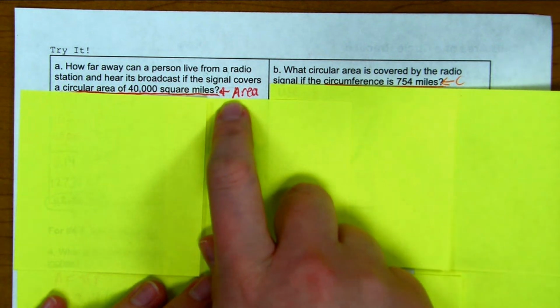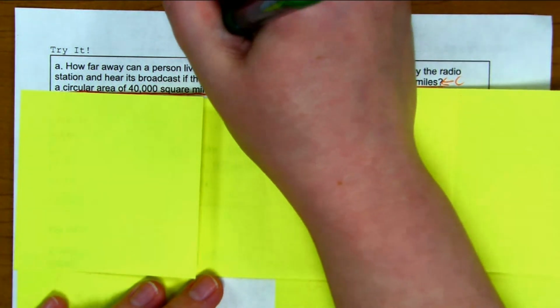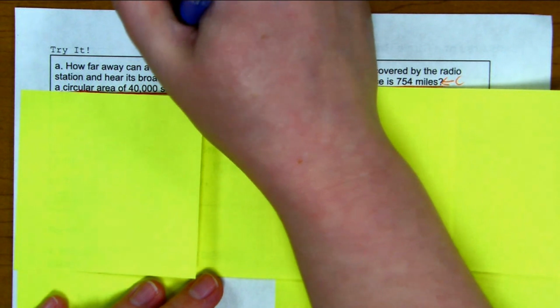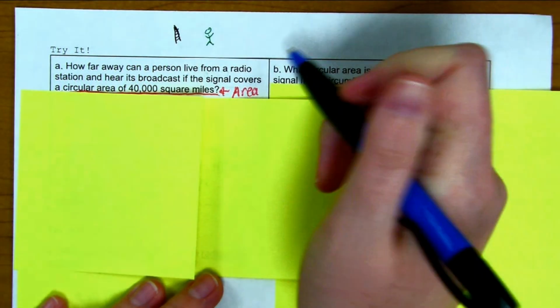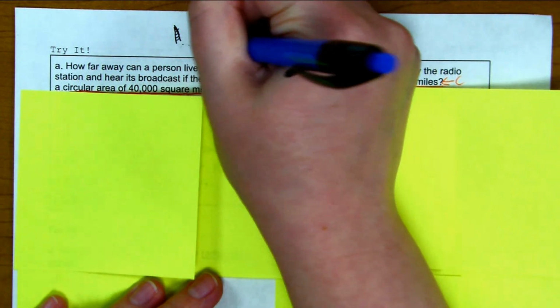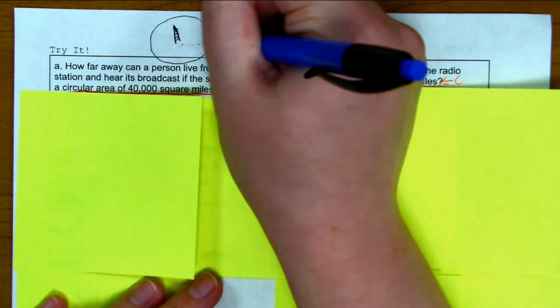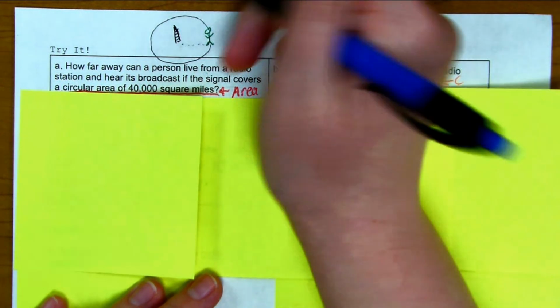If we want to know how far away a person can live from this radio tower, the distance that they can live would be the radius of the circle, since that would be the farthest point from that center where the radio tower is. So here we're trying to figure out what the radius is.